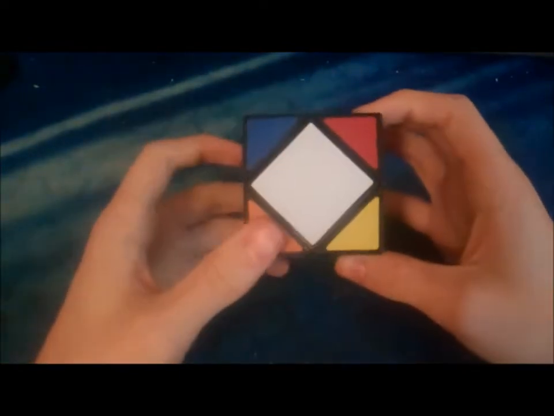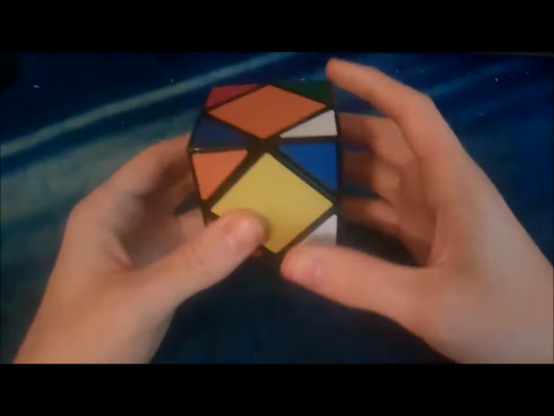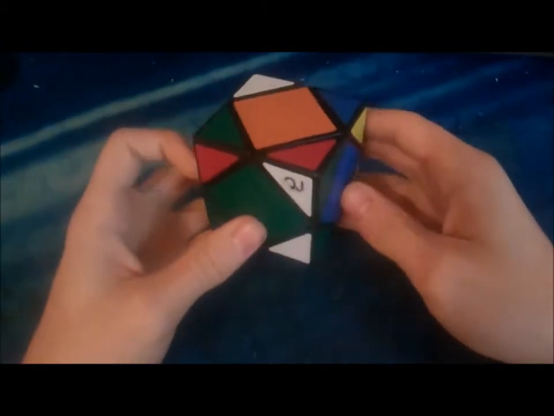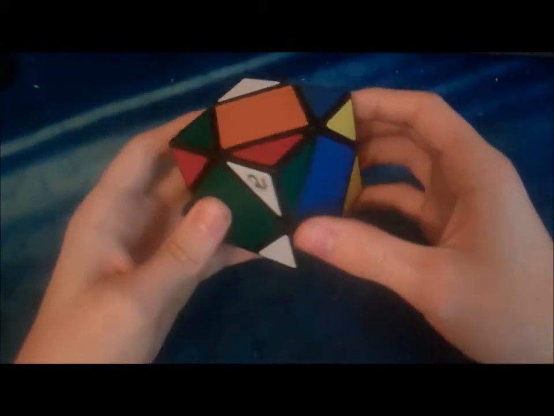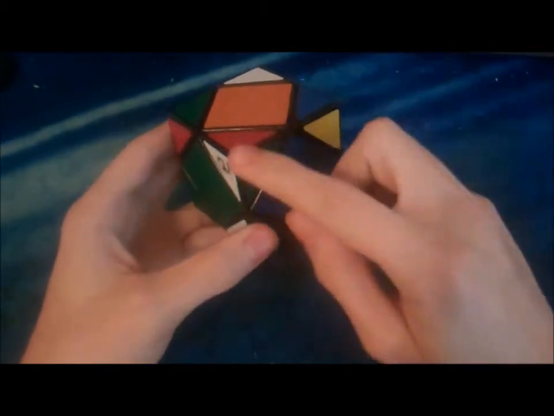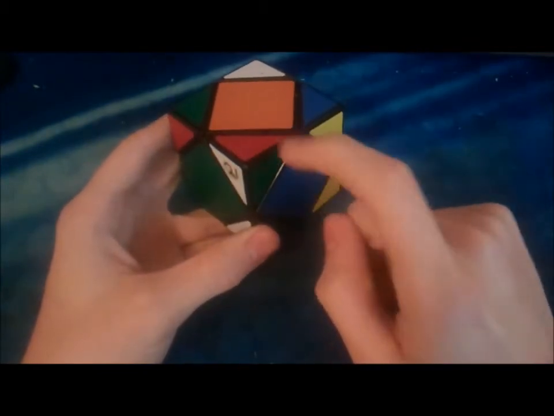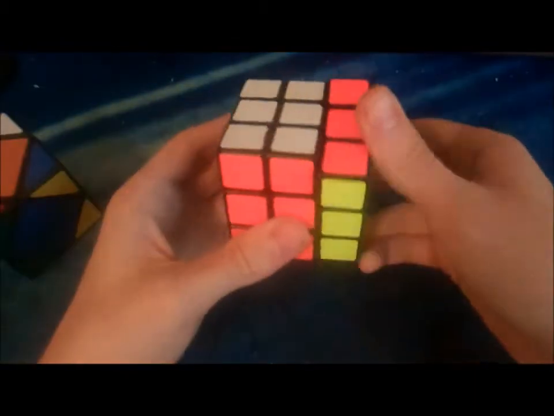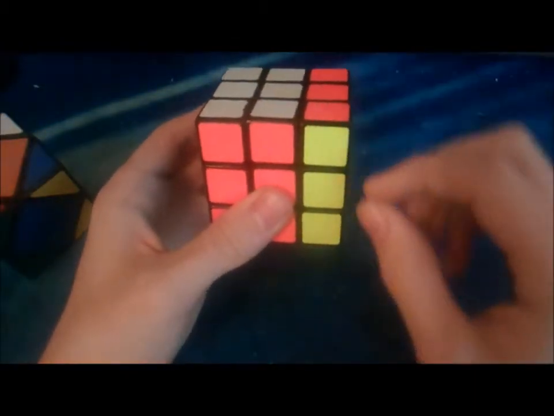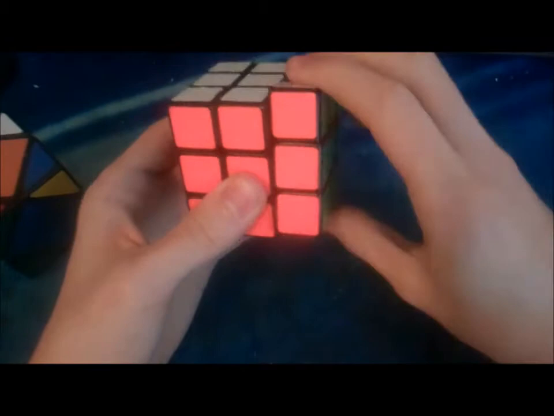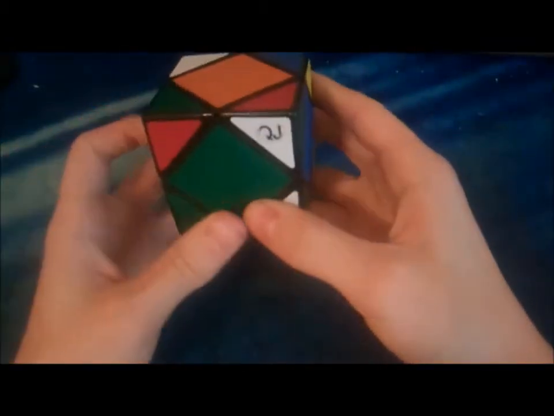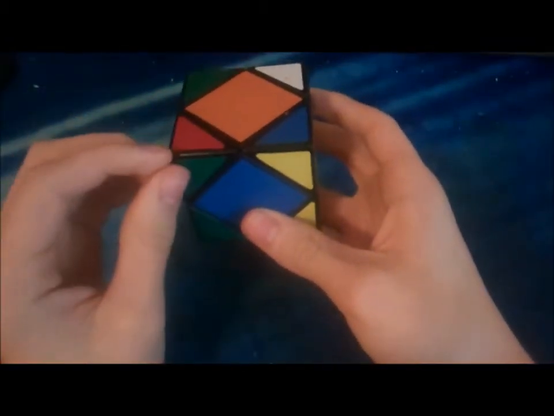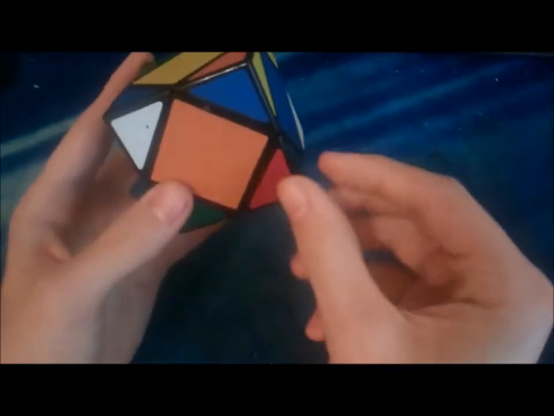So what we're going to do is first put the white center on the bottom. Now look at the top and try to find any corner that has white on it. Here's one. It is the white, red, and green corner. Now, unlike the regular Rubik's Cube, where when you do a single turn it would bring this corner up here to down here, it would instead bring a corner right here down here.